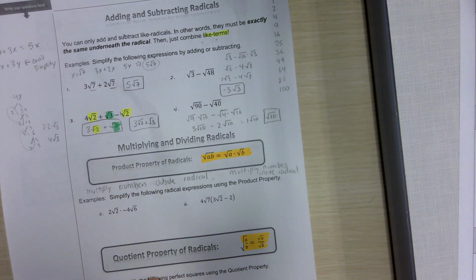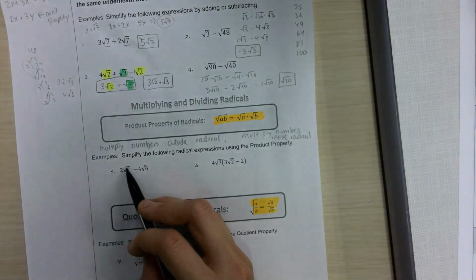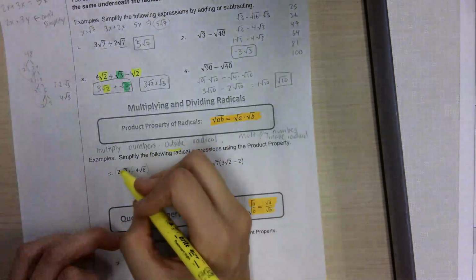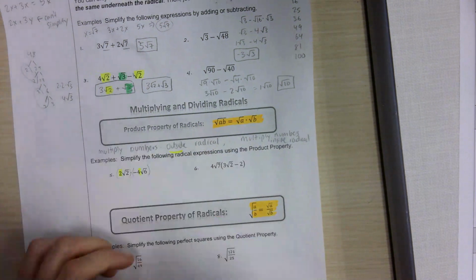This is written really weird, so you have to be careful. 2 root 2 times negative 4 root 6. This isn't a minus sign, this is to multiply the outsides. So I'm going to do outside and then inside.